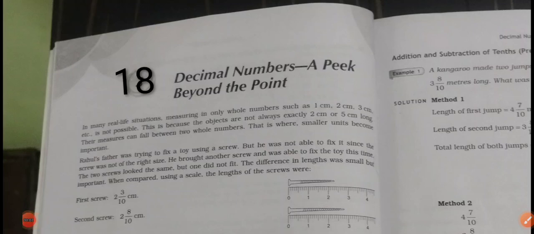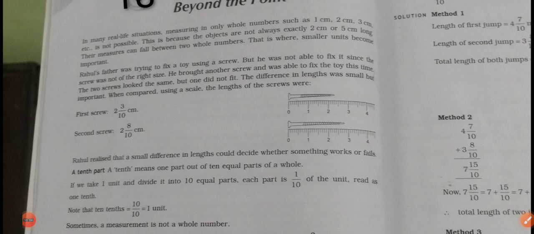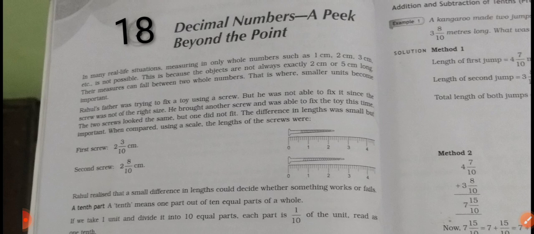Decimal numbers, a peek beyond the point. In many real-life situations, measuring in only whole numbers such as 1 centimeter, 2 centimeter, 3 centimeter, etc. is not possible. This is because the objects are not always exactly 2 centimeter or 5 centimeter long. Their measures can fall between two whole numbers. That is where smaller units become important.